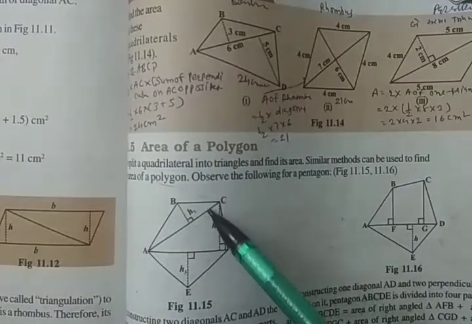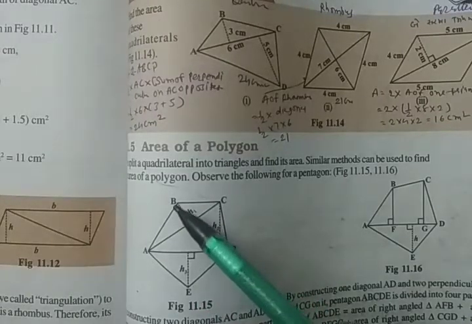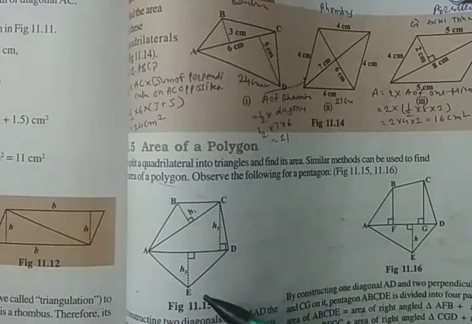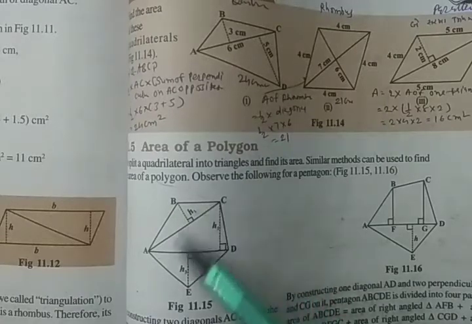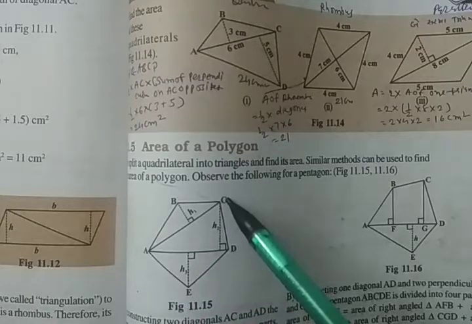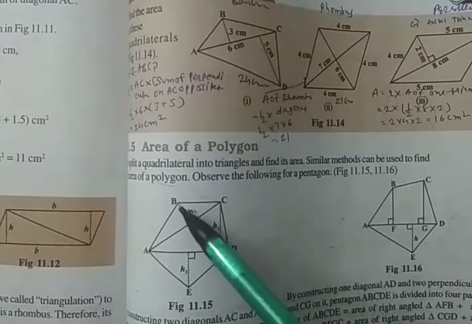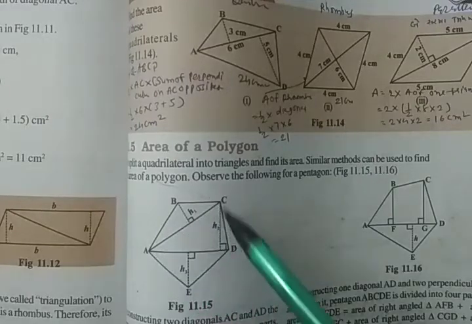Here are some shapes of a polygon. If you want to find the area of this, it is very difficult. So we can reduce this polygon into triangles. If we draw a line connecting point A and point C, and drop a perpendicular from B, you will get this triangle ABC.